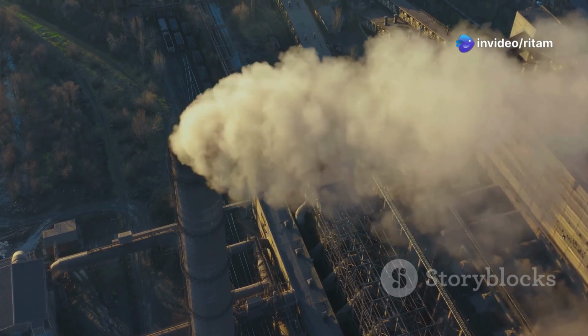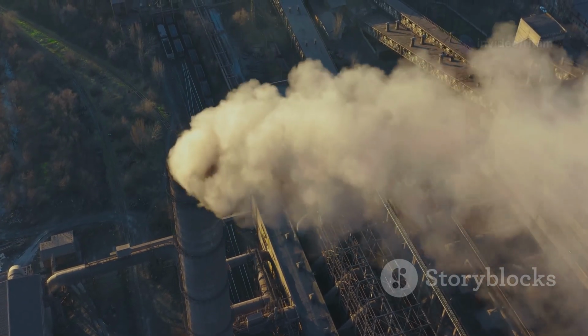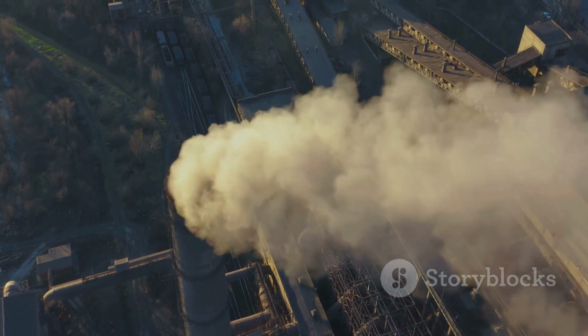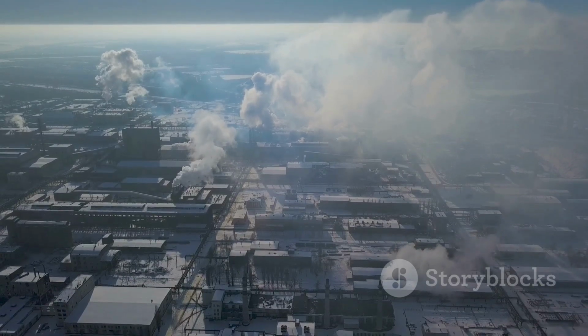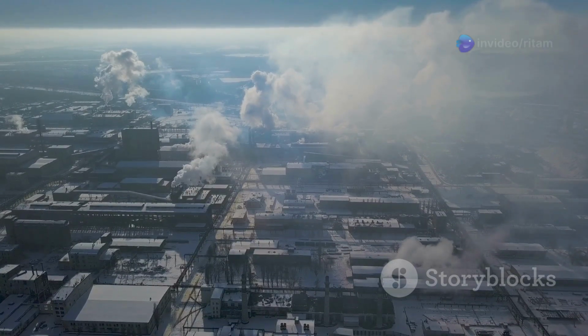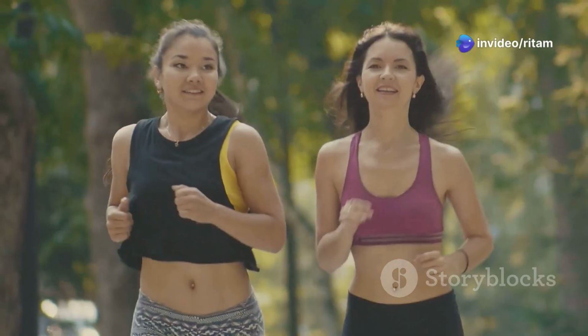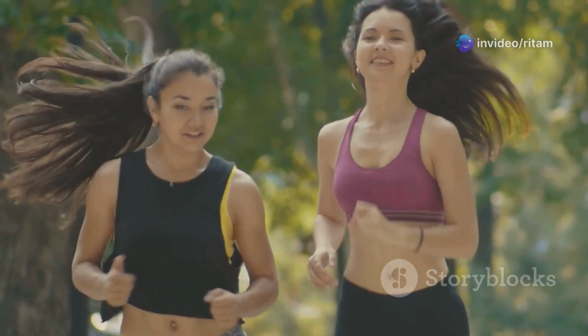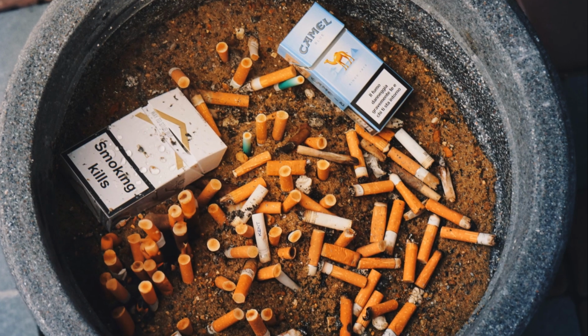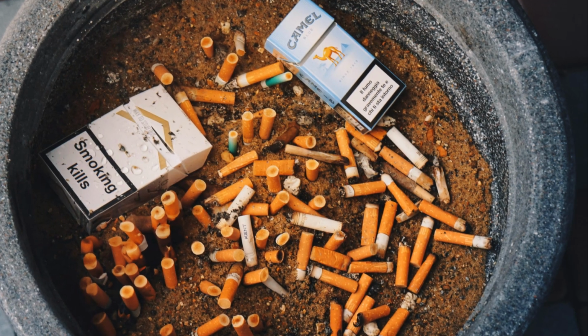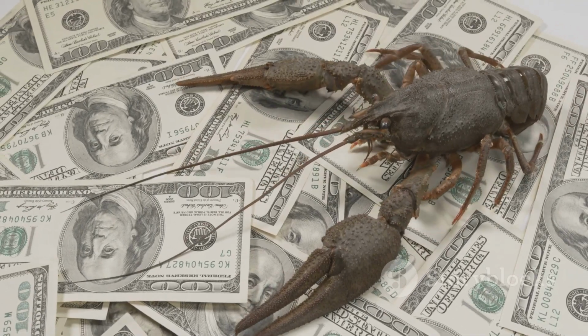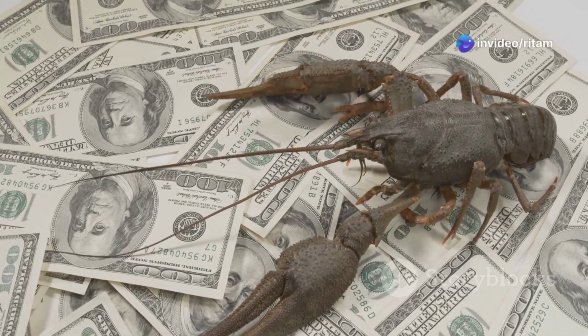Exposure to carcinogens, cancer-causing agents, is another significant risk factor. These carcinogens can be found in our environment, such as tobacco smoke, air pollution, and certain industrial chemicals. Lifestyle choices also play a vital role. Smoking, excessive alcohol consumption, lack of physical activity, and obesity are all known to increase the risk of various cancers.